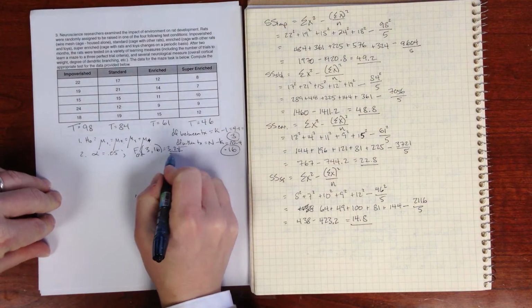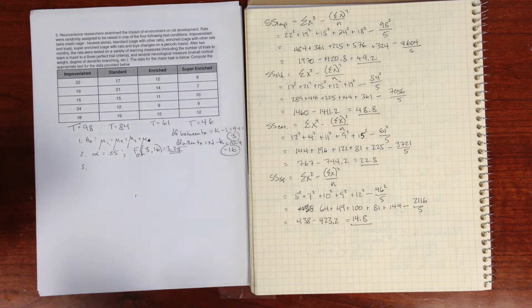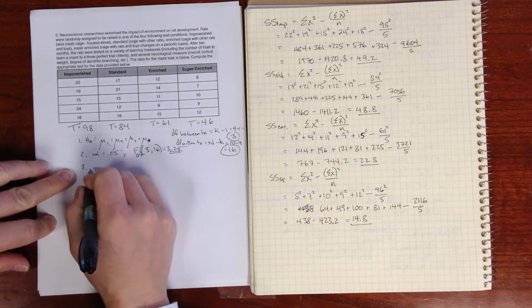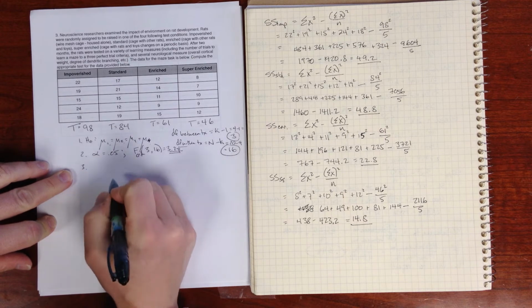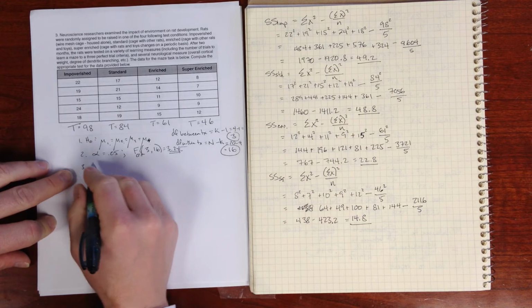Step 3 then is to compute our test statistic. So we're going to do the denominator term first, because I've already got our sums of squares for each group.